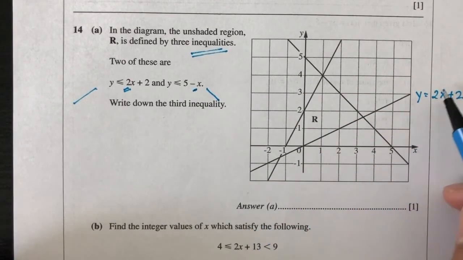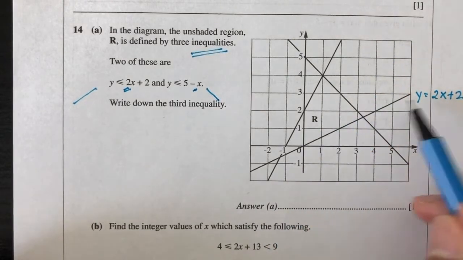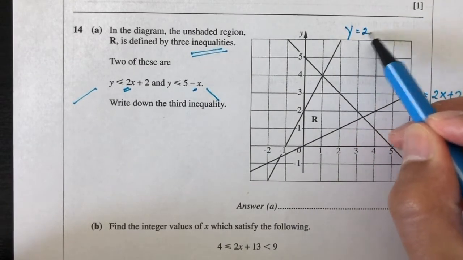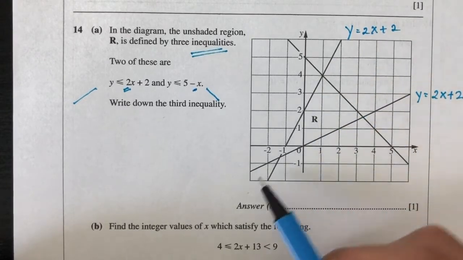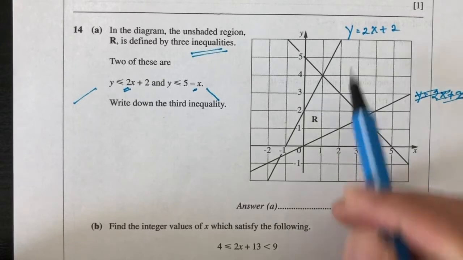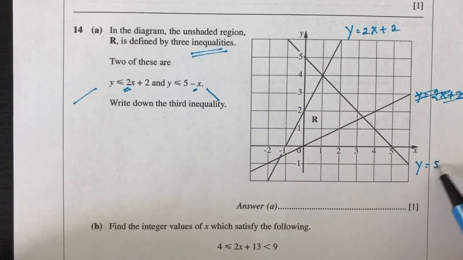Wait, actually we have 2 lines here going up. So actually it is this one. Sorry, this is not the equation of this one. It will be this one, y equal to 2x plus 2, because the gradient is steeper than this one, so it's not this one. Mistake here. So this one is going down, it has to be this one, y equal to 5 minus x.